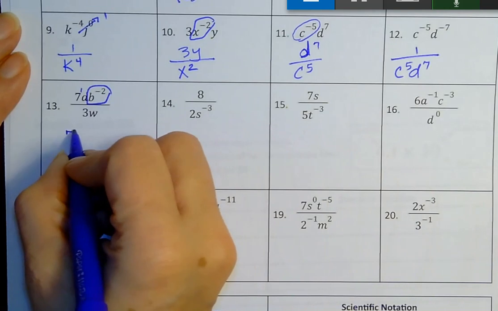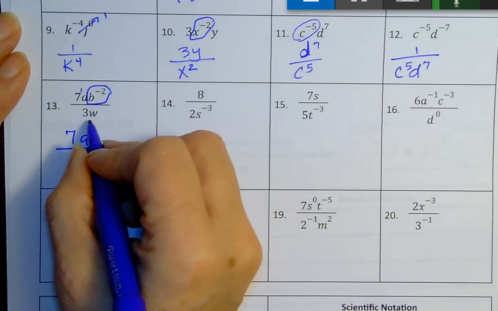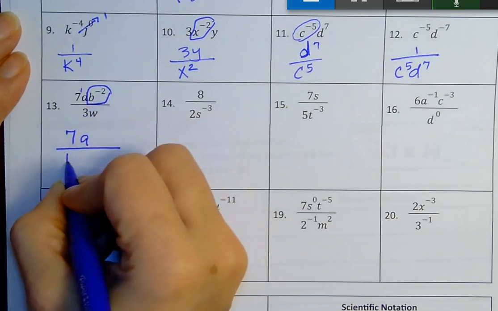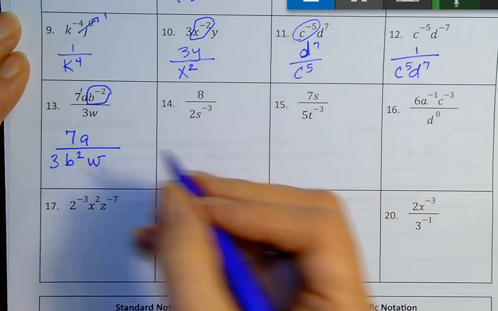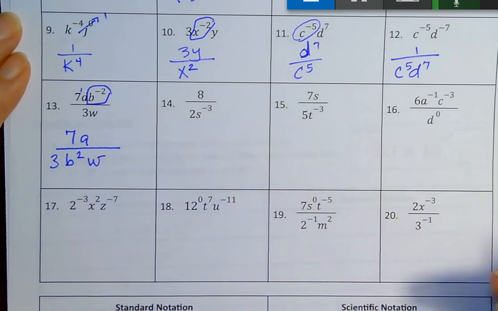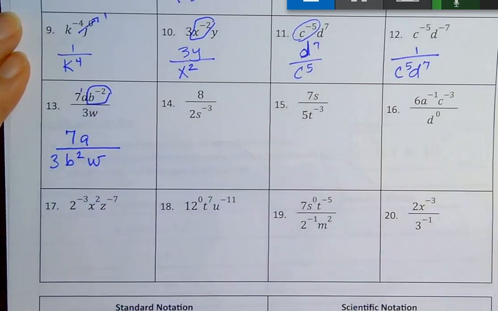So I'm going to keep 7a in the numerator. I'm going to keep 3w in the denominator, and I'm going to put b squared in the denominator too. I'm just rewriting so that I have things alphabetical, right? Because it's 3 times w times now b squared, but I put it in alphabetical order.